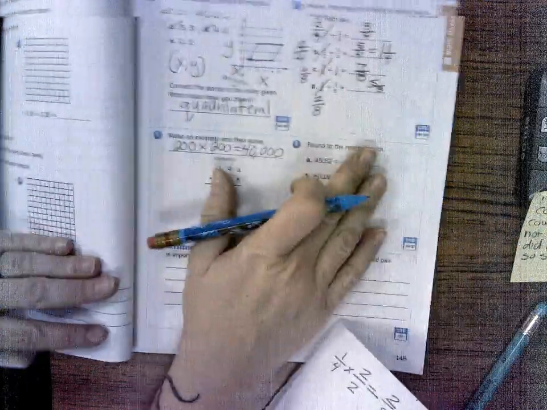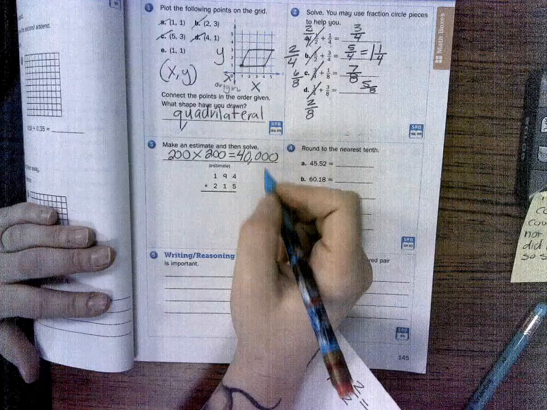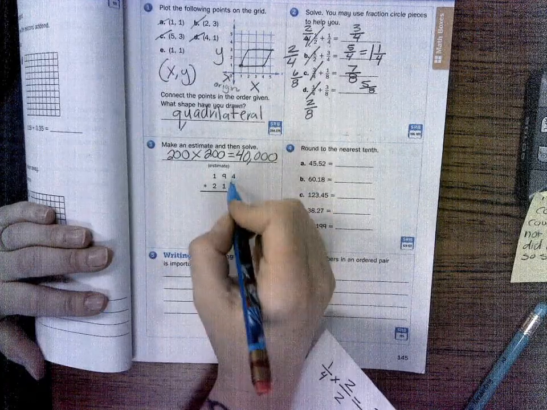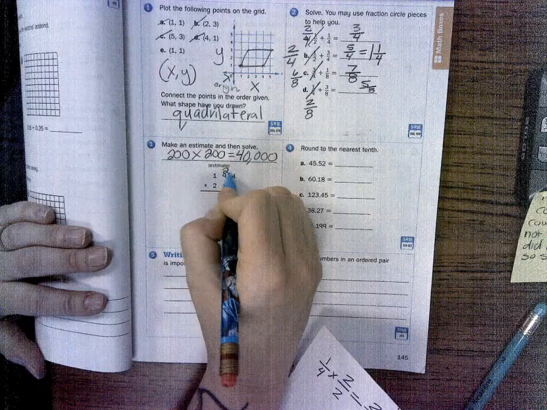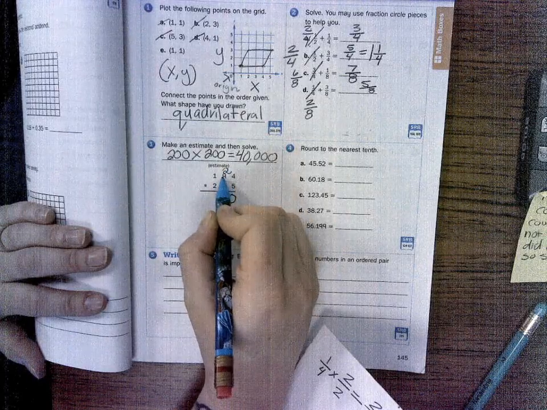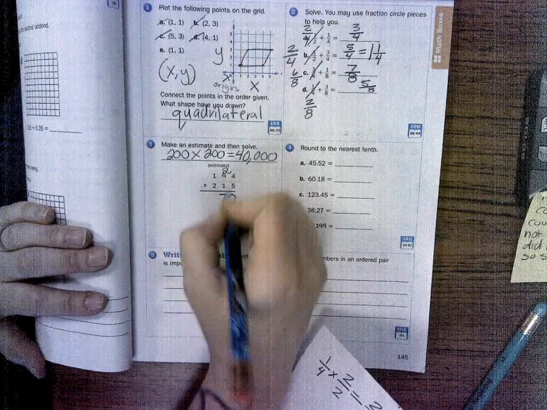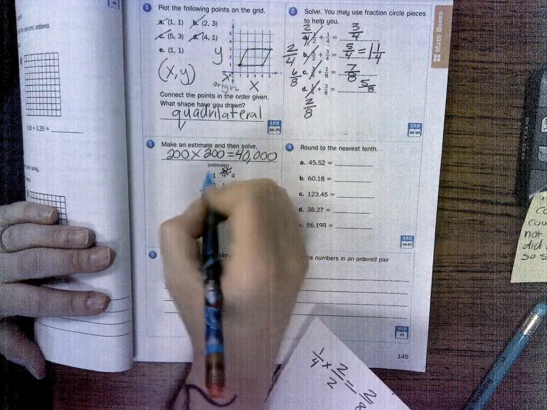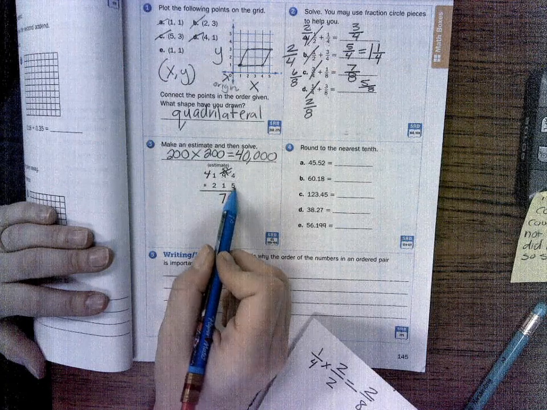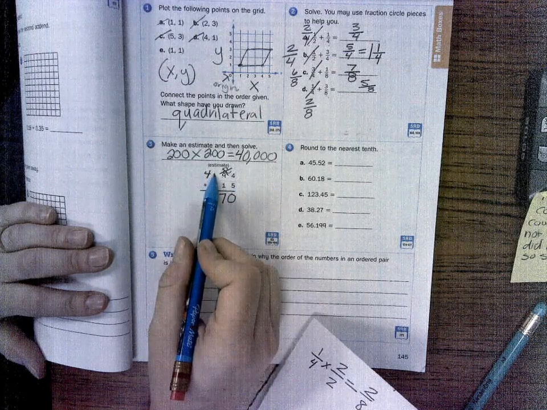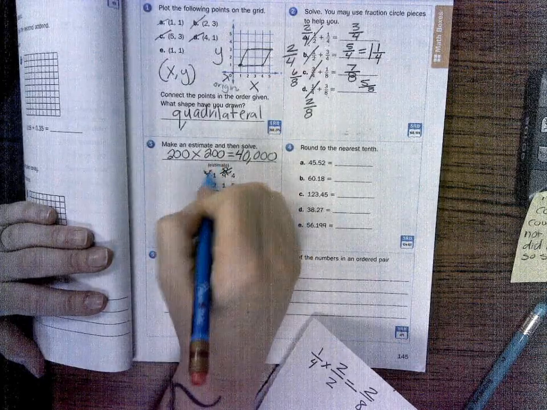If you're having trouble lining up your place values when you multiply, you can use graph paper, but I'm going to try this one out in my book. 4 times 5 is 20. Regroup that 2. 4 times 5 is 45. Don't forget to add the 2. 47. When I use something, I like to cross it off. Regroup the 4. 5 times 1 is 5. Plus 4 is 9. And since I used that 4, I'm going to go ahead and cross off the 4.